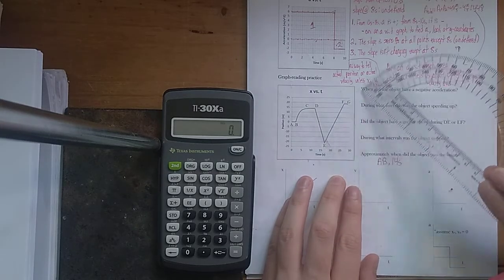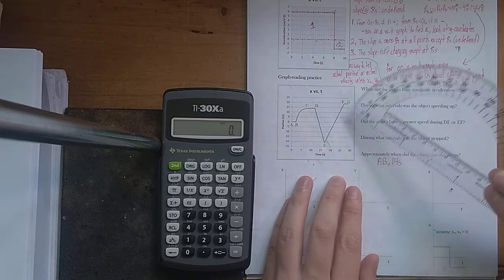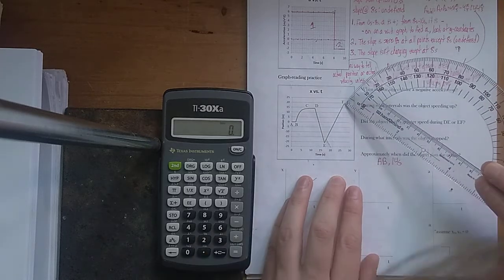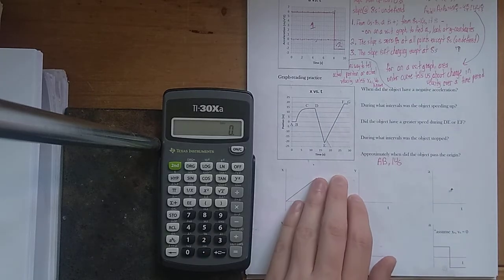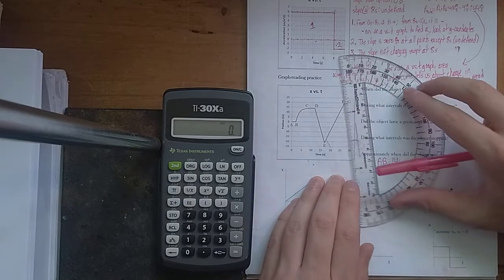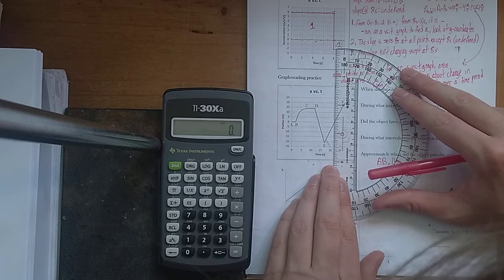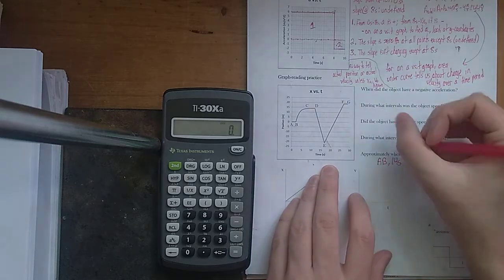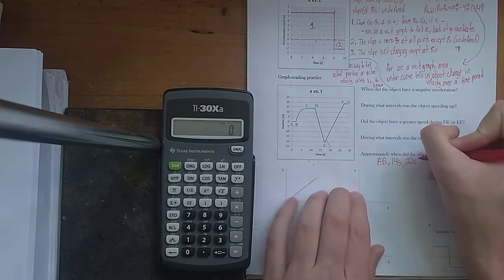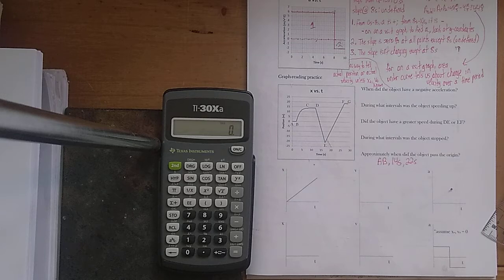And then from E to F, it goes from about negative 21 meters or so all the way up to about positive 18 meters or so. So that's also got to be an origin passing. And that happens between 20 and 25, maybe a little bit before the halfway point. So let's say 22 seconds. Okay? So that's when it passed the origin.